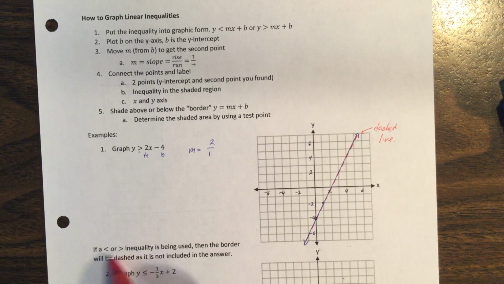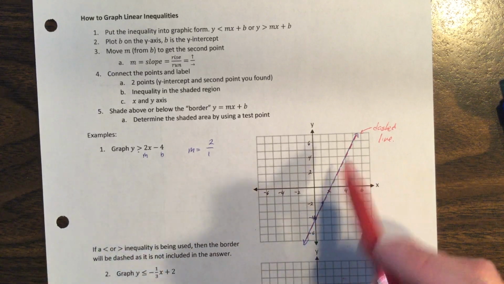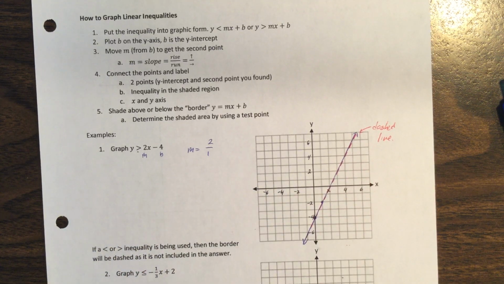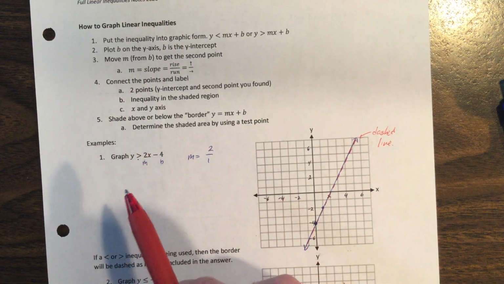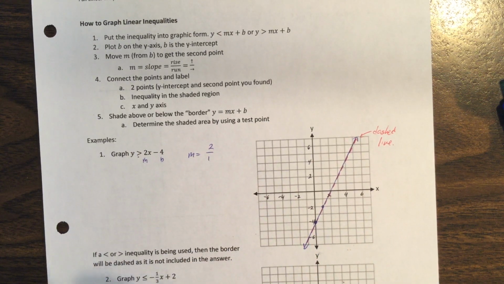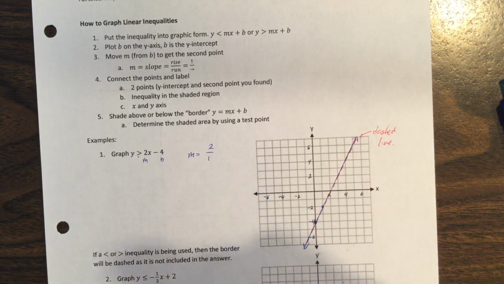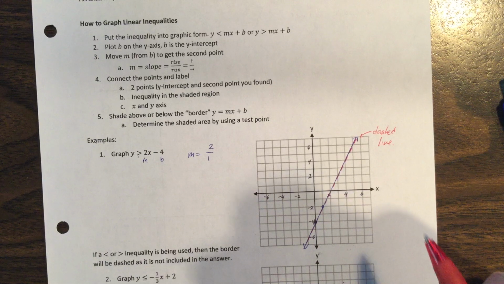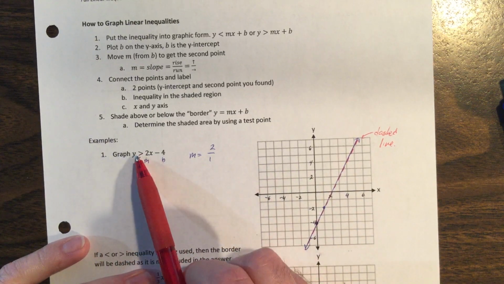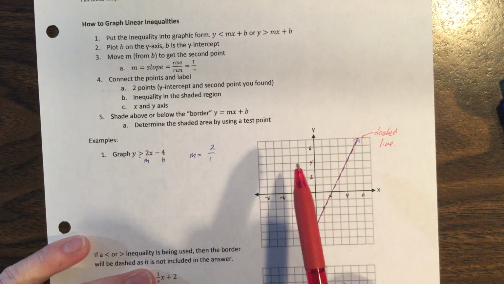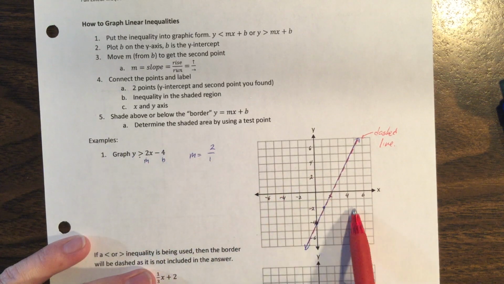That's what this says right here. If we don't have the equal sign in there, if it's just less than or just greater than, then the border will be dashed as it's not a part of our solution. A point on there would not actually work in this inequality, and we'll go through that in just a little bit. Now we want to shade one side or the other to represent which one works. Once we have it like this, when it says greater than, it usually means it's the top side. If it's less than, it usually means it's the bottom side.